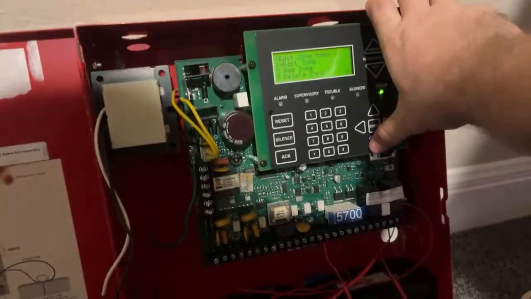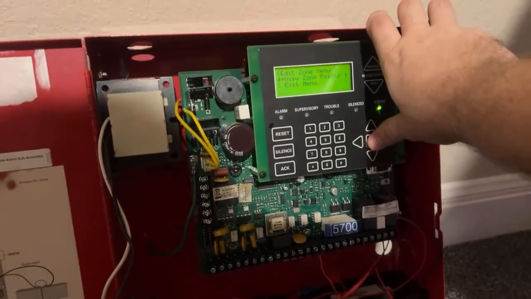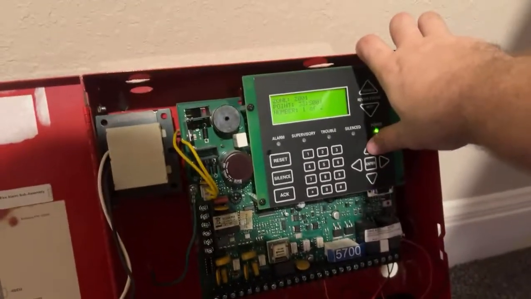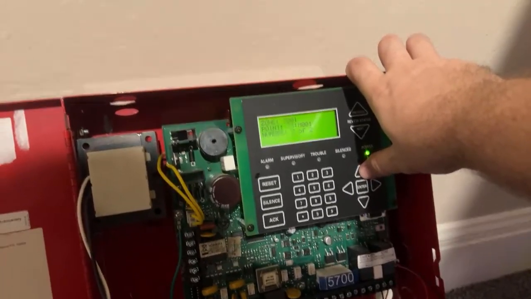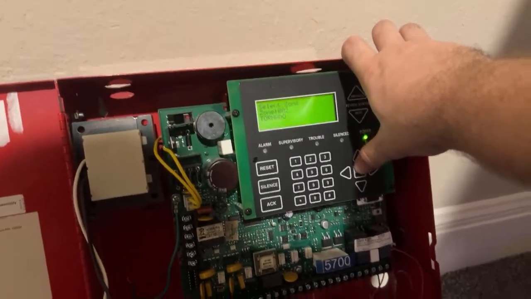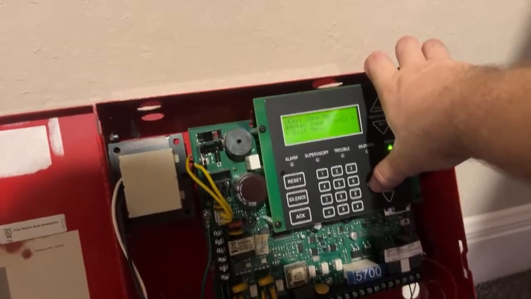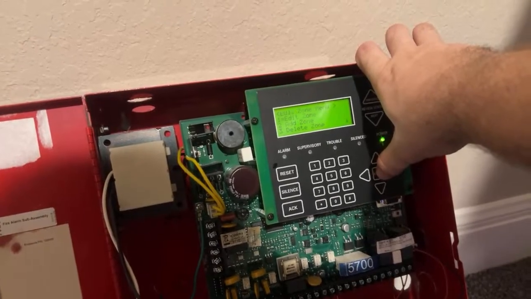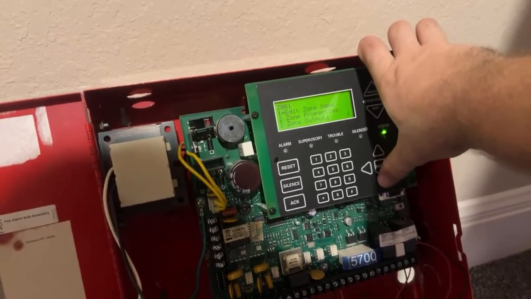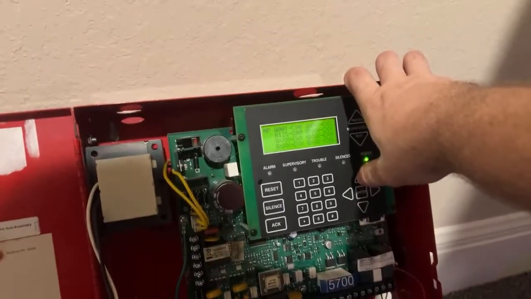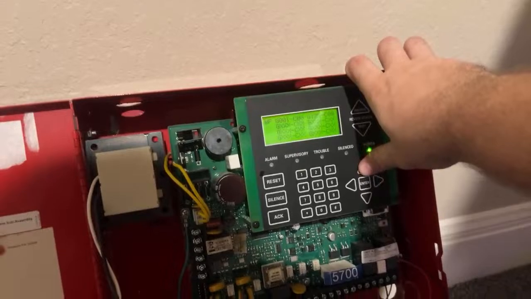Let's go back to zone. View zone points. So we're gonna have S1, M1. So I really don't get it. I don't get why it's doing this. Zone outputs. And make sure there are none that are set to 2.